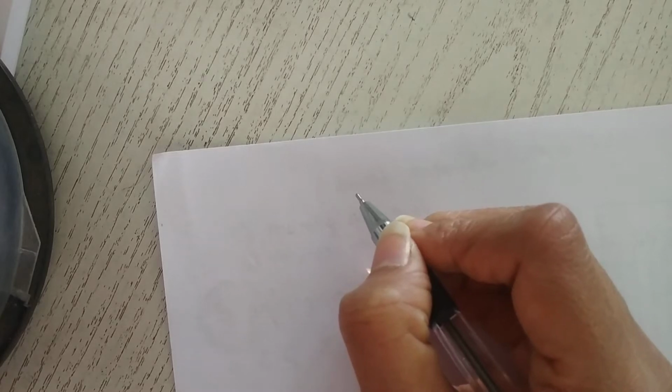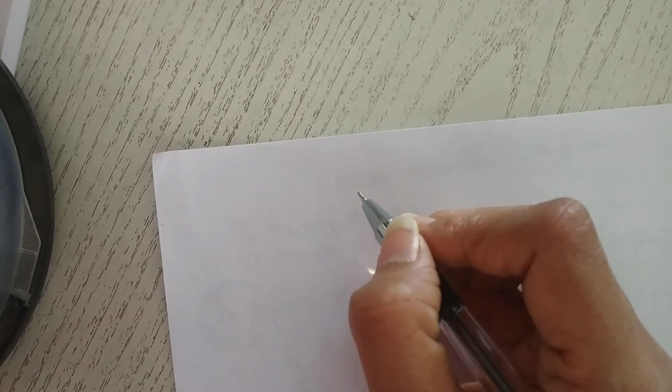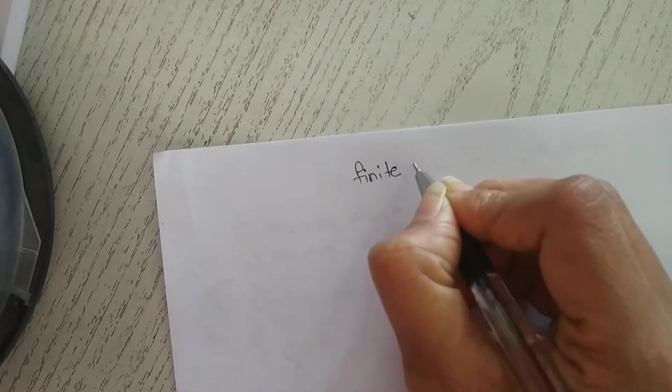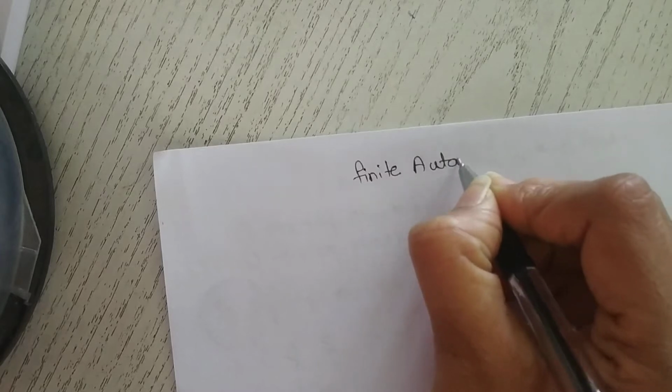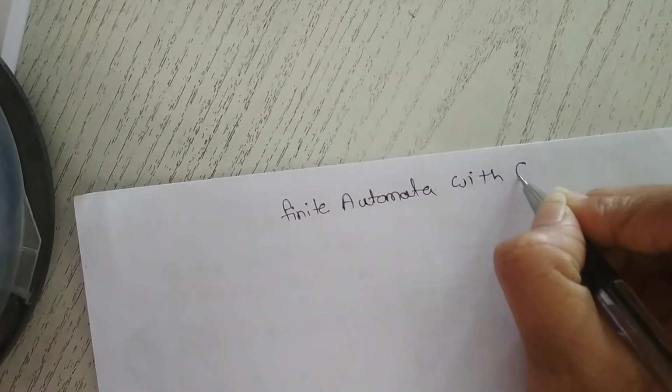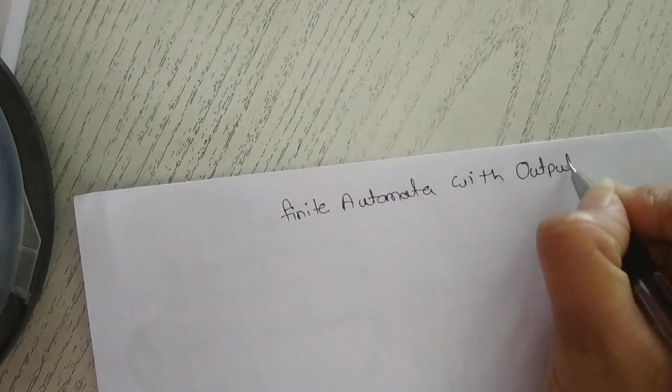So let's start our lecture. Today's topic is finite automata with outputs. From now onwards we will see finite automata with output.